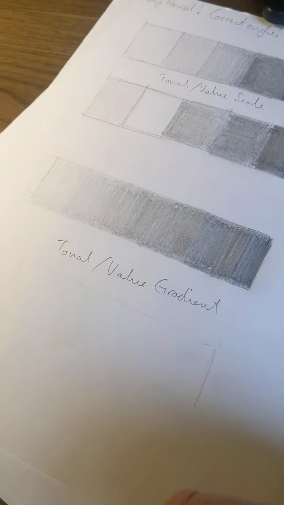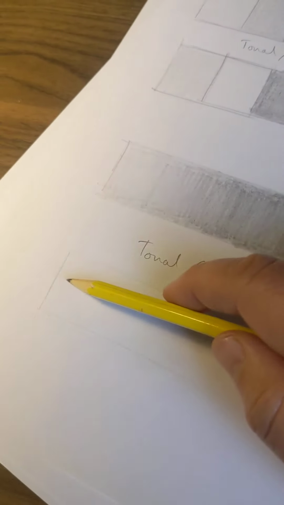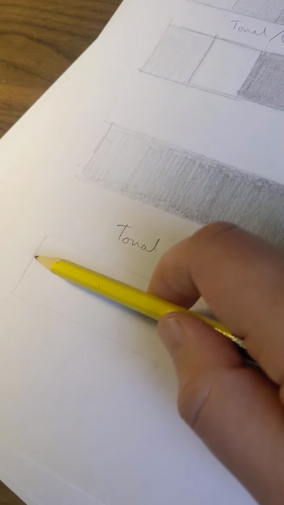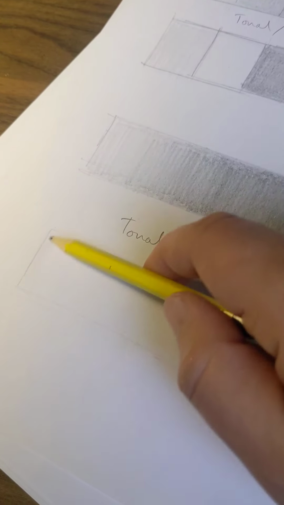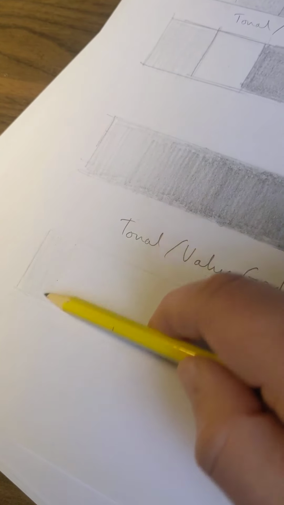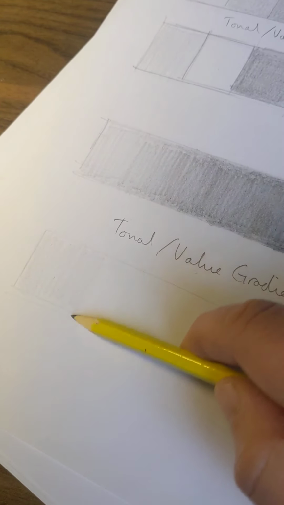Again, for me, I personally find it easiest to try and start at the lightest end. So start with my lightest tone, and don't worry too much if you run out the edges of the paper. There are ways around that we can learn later on, but we'll just focus on the tone just now. So I'd find it easiest to start with the lightest tone. And all we're doing is the same as before with the scale, but we're just going all the way along.